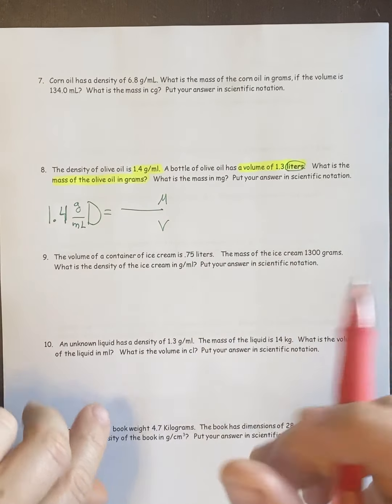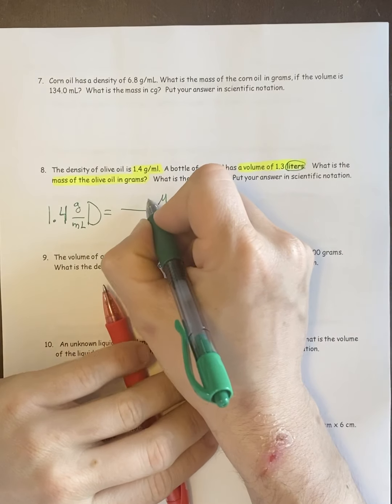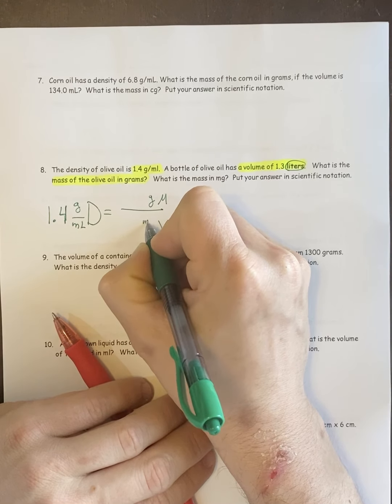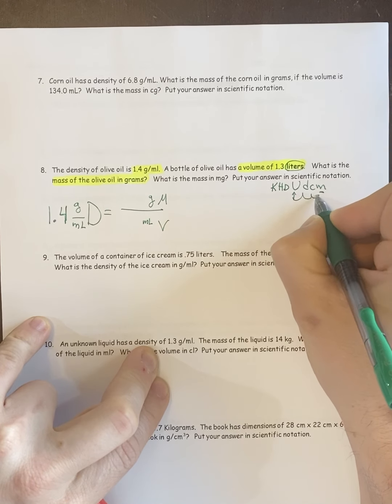So the problem is, I know that in order to do this problem, I'm going to want my mass to be in grams, and I want my volume to be milliliters. If it's not in milliliters, I'm going to have to convert it. So right now I have liters, which is the unit, and I want to go to milliliters, which is 3 to the right, so I'm going to have to move it this way.